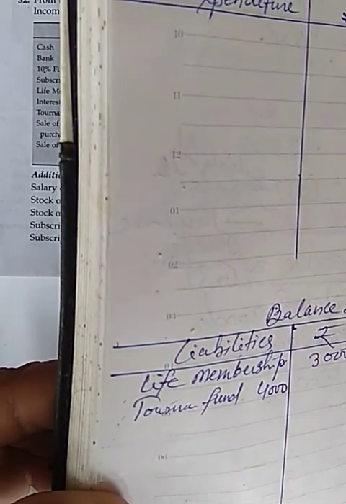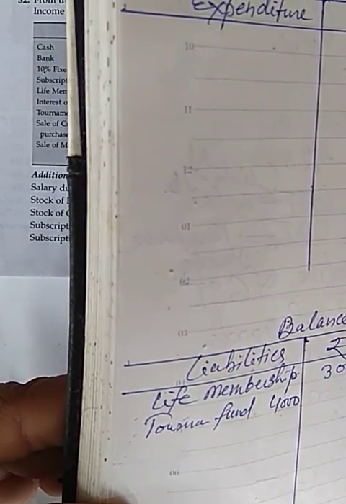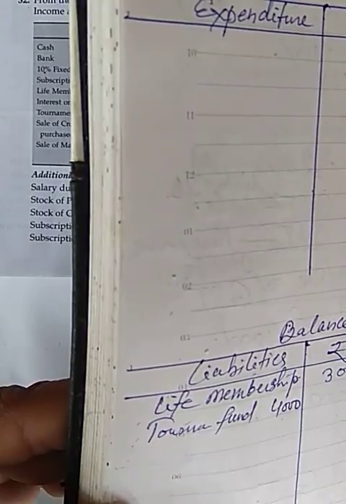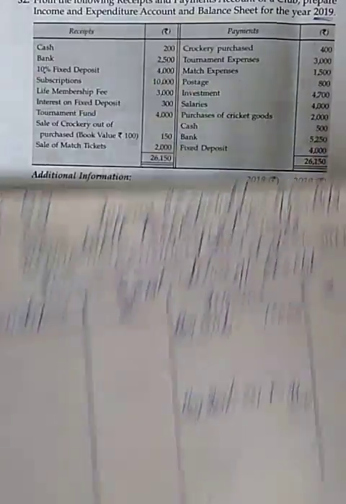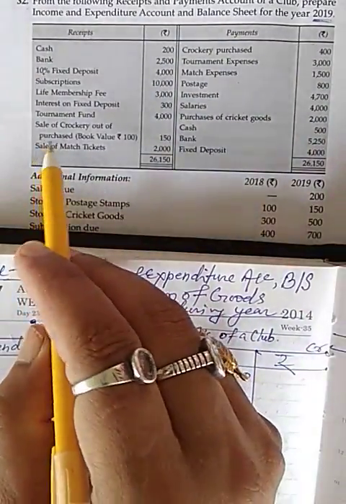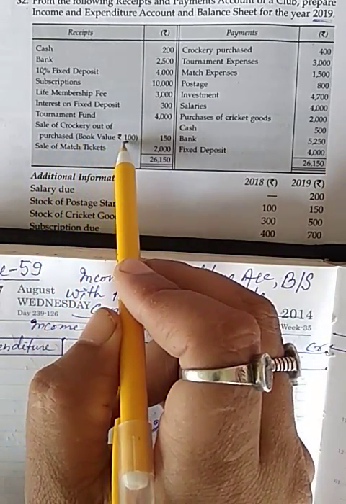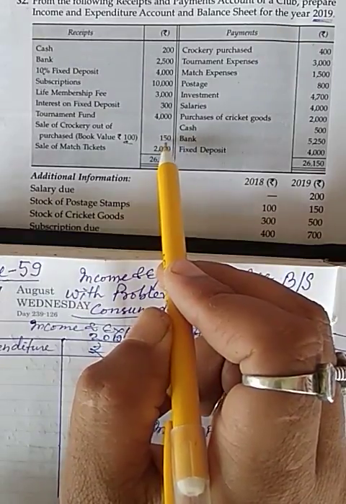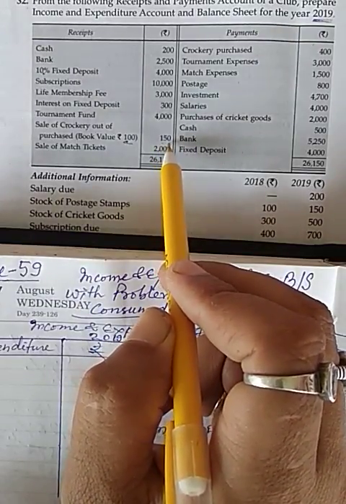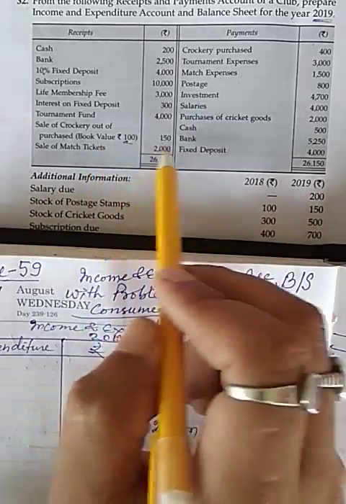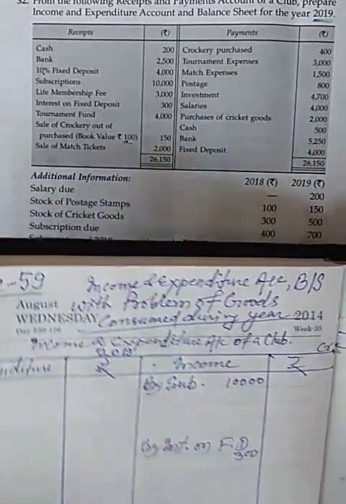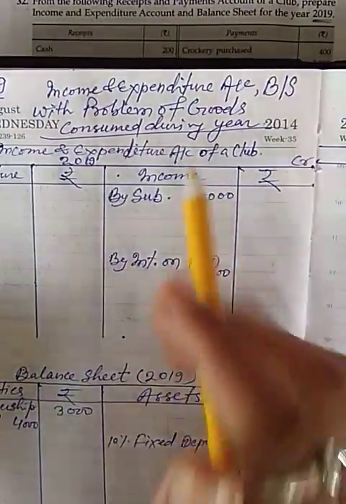Now sale of crockery out of purchase is given. Sale of crockery out of purchase, book value is given 100 and sold for 150, so it will be profit 50 rupees, and I will show in income side.